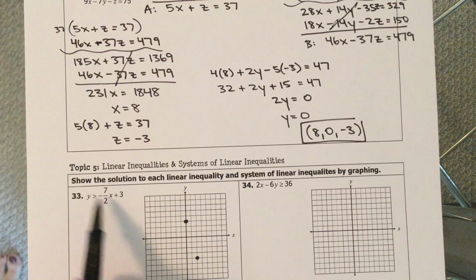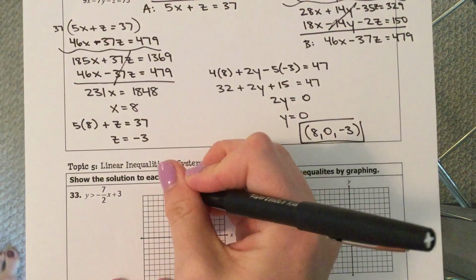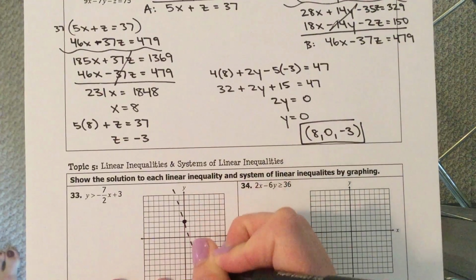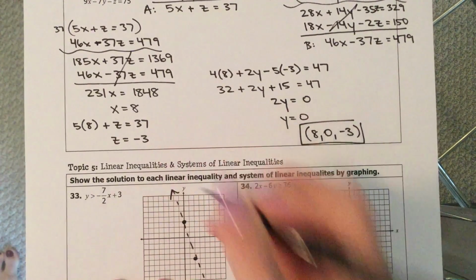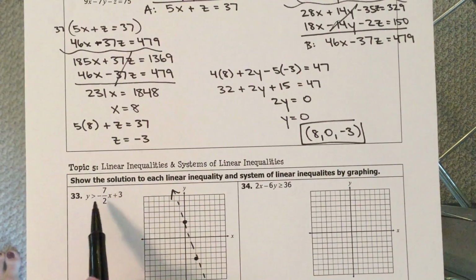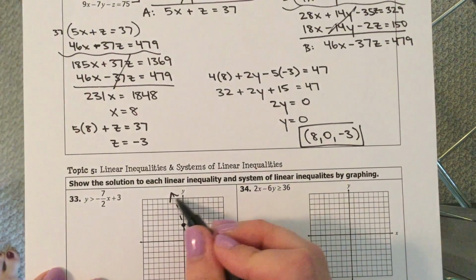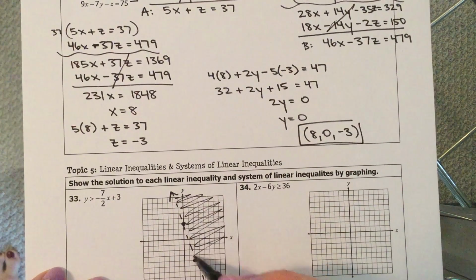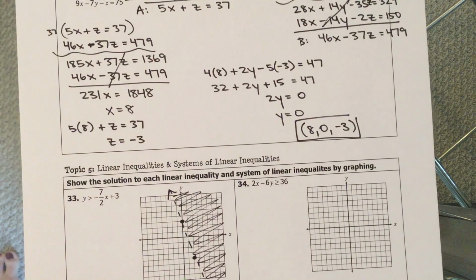Take a look at your inequality. It's just a greater than. So since it's just a greater than, we would be plotting a dotted line. And then 2 options, greater than versus less than. Since it's a greater than, we shade above. So even though it's pretty slanted, the above would be this direction right here.